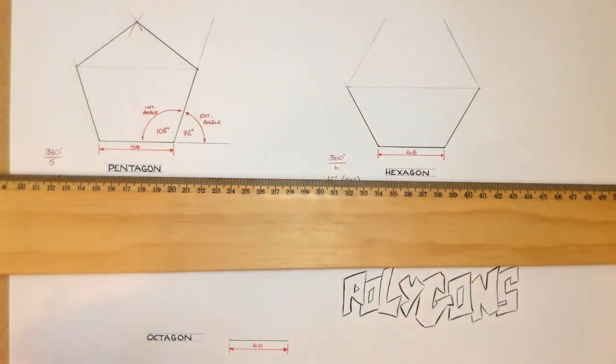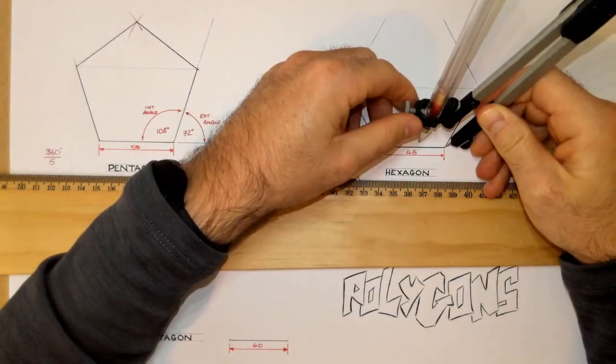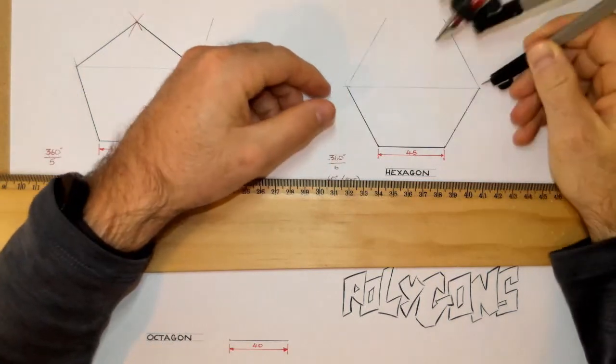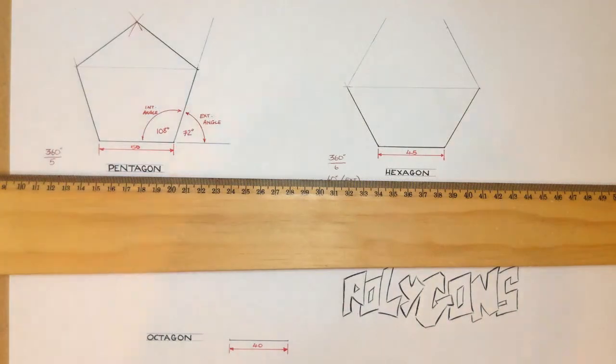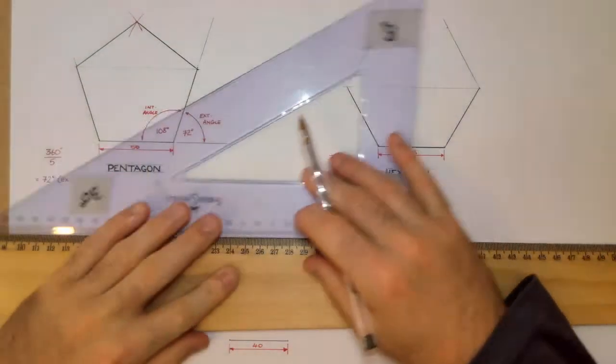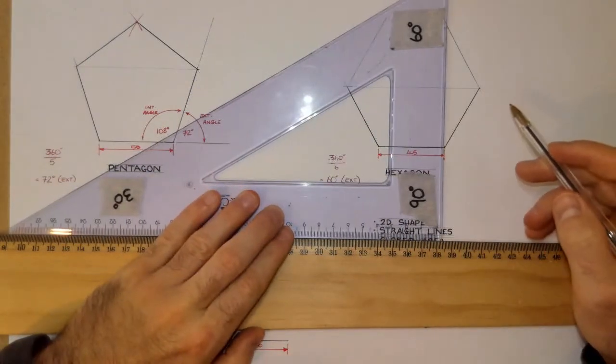Now, a couple of ways I could do it here. I could take my compass, or just measure again. Could measure obviously 45 again. Could take my compass, and then mark it as well. Like that. But possibly the easiest way to do this one, and it's a little bit of a time saver, is that down here should actually be the same as up on top.